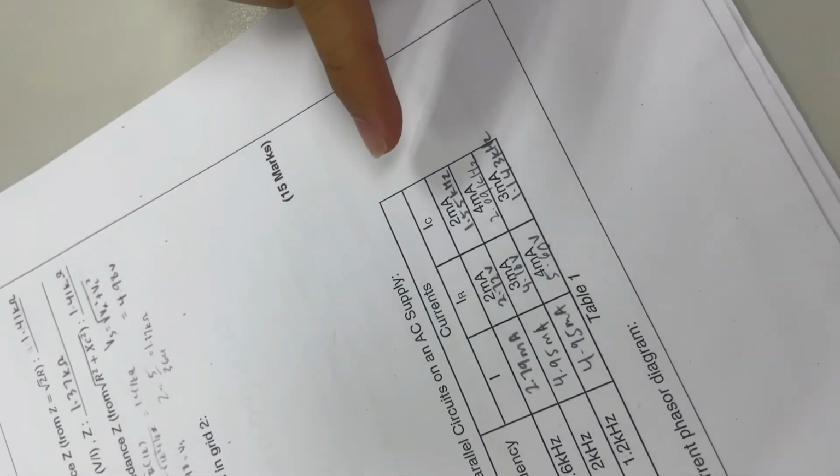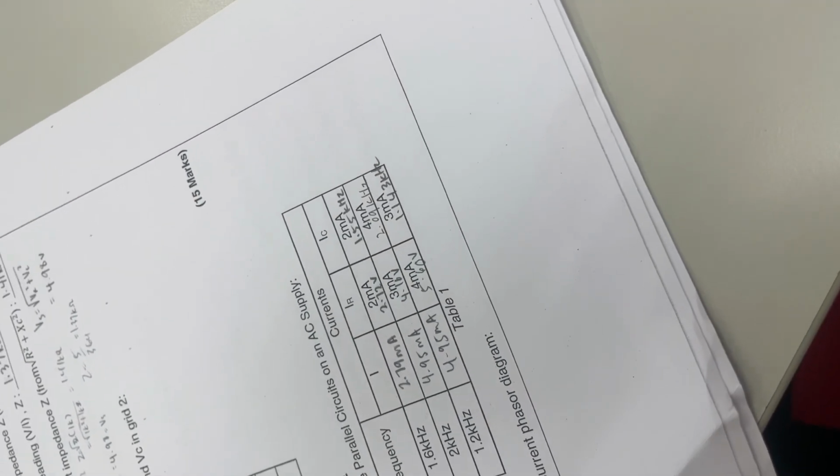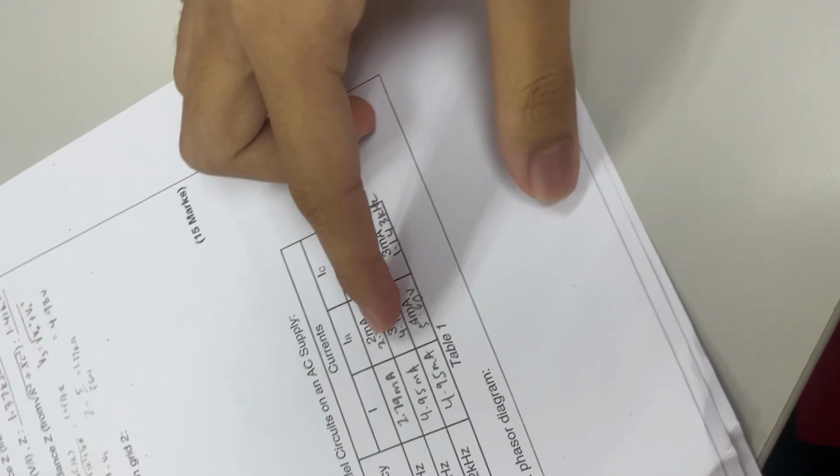Okay, the next one, IC. Why do we need to change the frequency? As we know, the formula for XC equals 1 over 2πFC. So from the formula, higher frequency will lead to lower reactance, and lower frequencies will lead to higher reactance. So by adjusting the frequency, we can see how the current through the capacitor is affected. So that is why we need to adjust the voltage supply for the resistor current, and adjust the frequency for the capacitor current, so that we can find the findings.